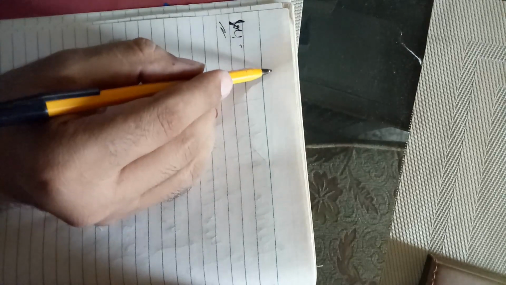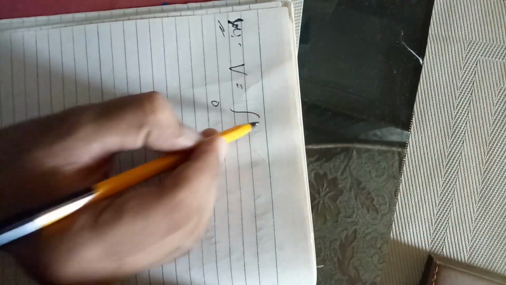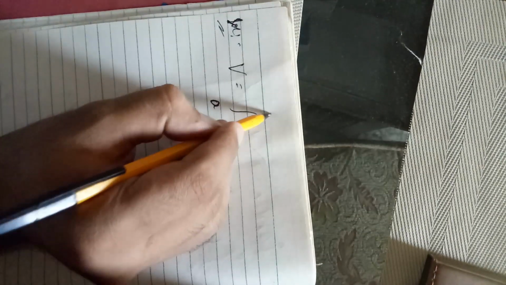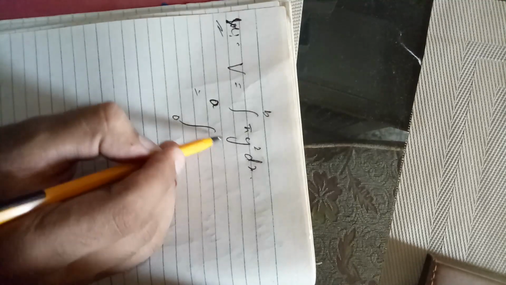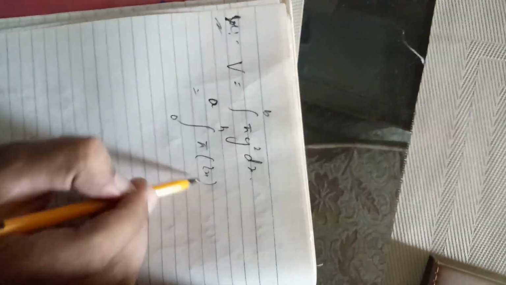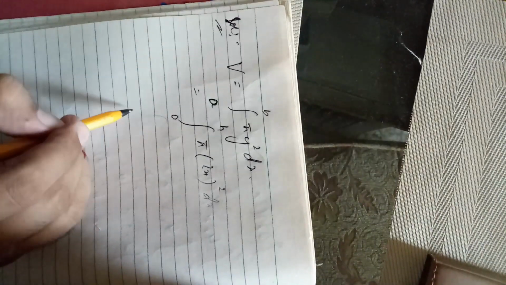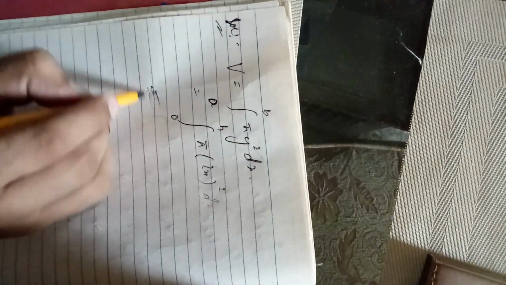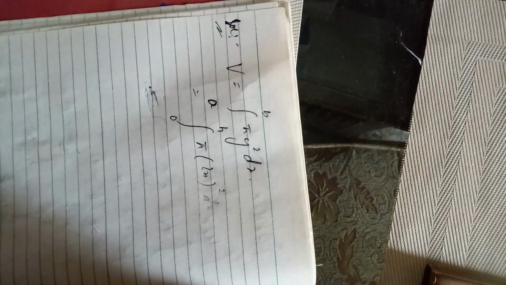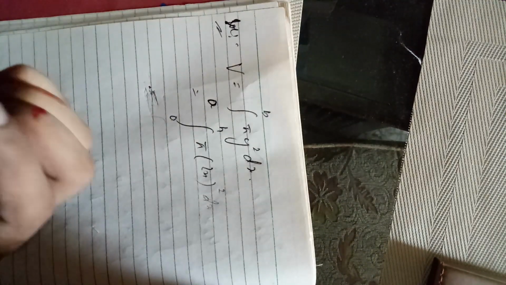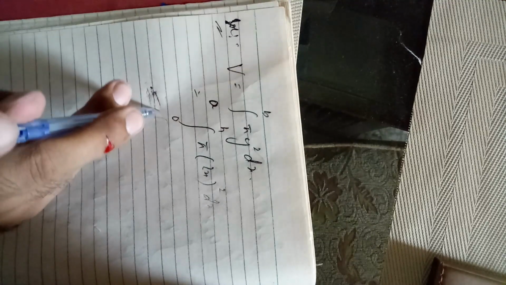The solution would be that V, the volume of a cone or a surface of revolution, is normally represented as the integral from a to b of pi y squared dx, and this is equal to the integral from 0 to h of pi (2x) squared dx.